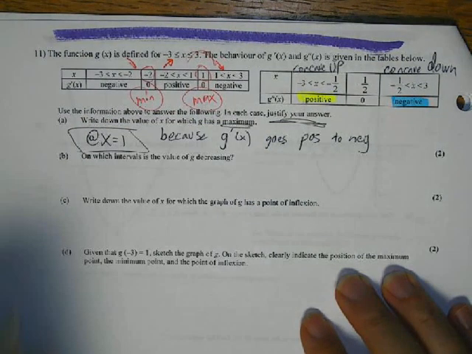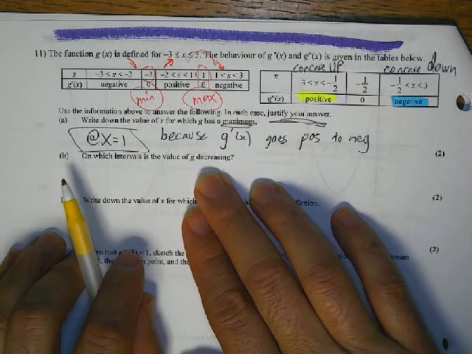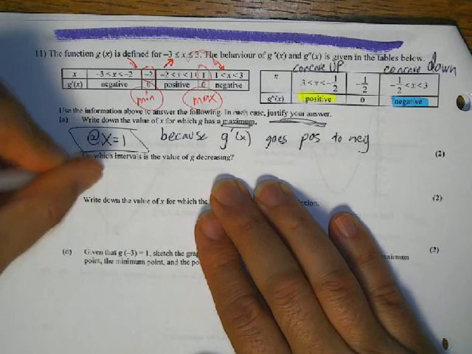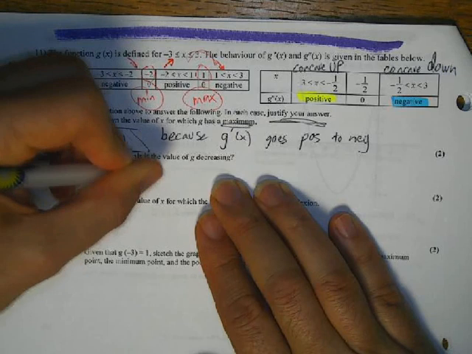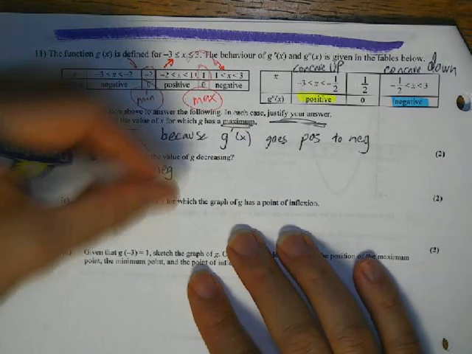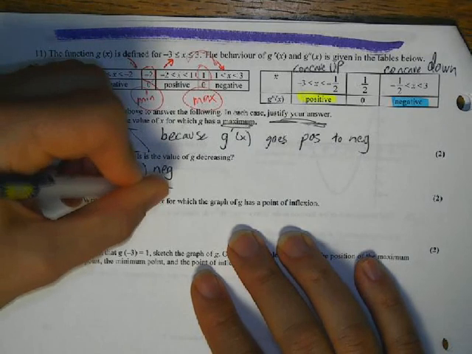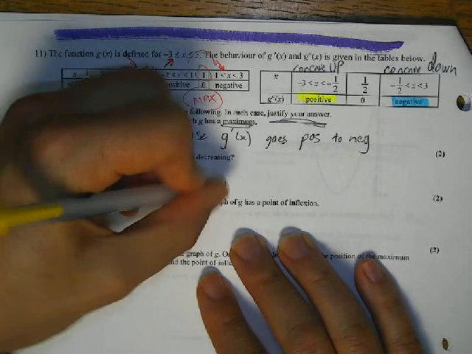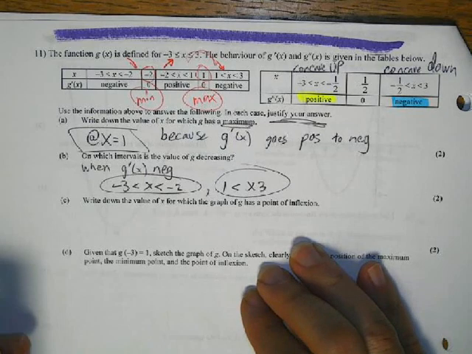Okay, on which interval is g decreasing? G decreases when the second derivative is negative. So it's decreasing between -3 and -2, and between 1 and 3. Negative, negative.